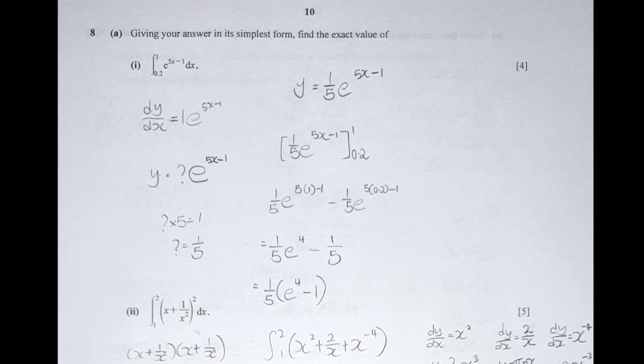So you're required to figure out what its original equation is. There's no number at the front of e, which means it is actually 1. So I set down y equals unknown times e to the power of 5x minus 1. The reason why I didn't change the power is because of the rules that apply in exponentials.